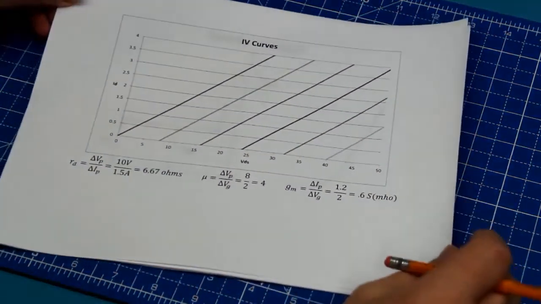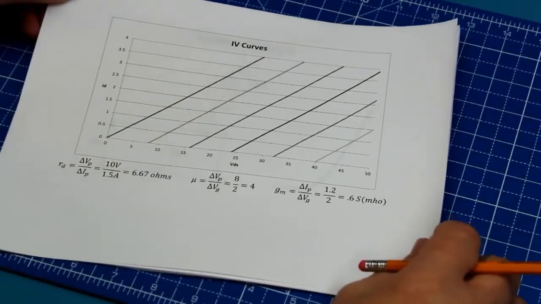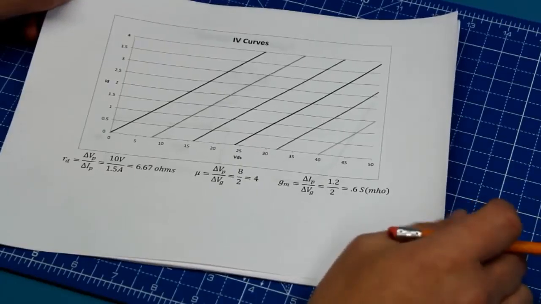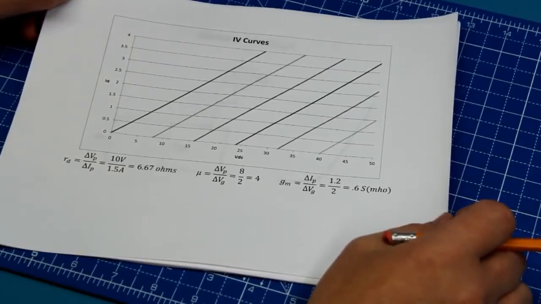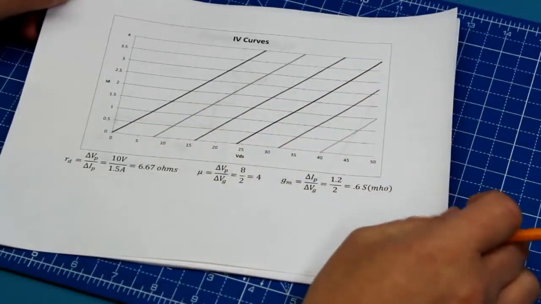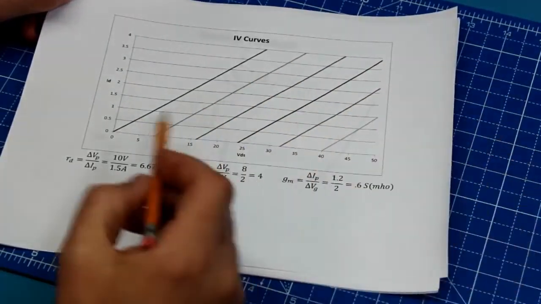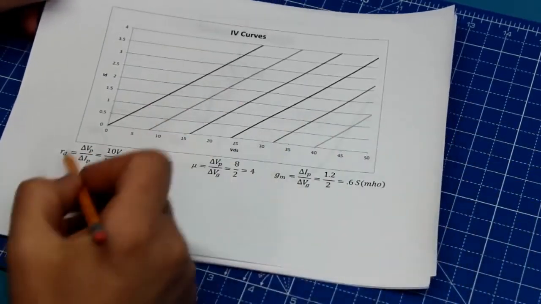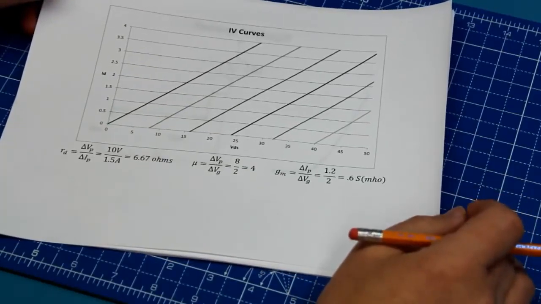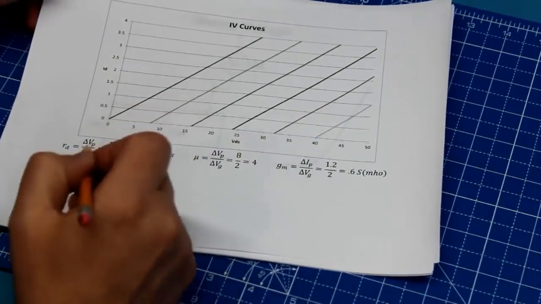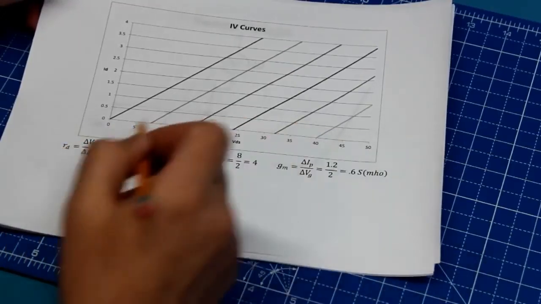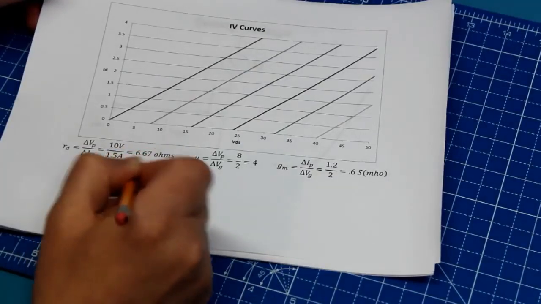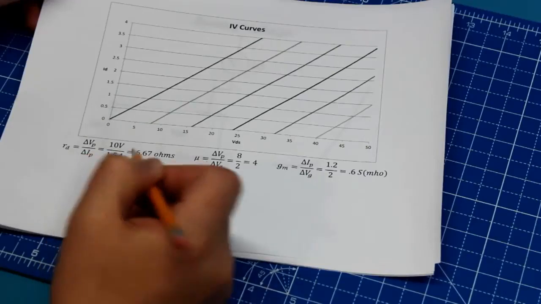Okay, so let's talk about what's going on in that demonstration. Here we have a set of imaginary IV curves for an imaginary part. And you can see it's pretty idealized, but we can still get the characteristics for this part from the IV curves. And I'll start with the drain resistance, right? The drain resistance is a change in plate voltage over the change in plate current. So in this case, 10 volts over an amp and a half gives us 6.67 ohms.